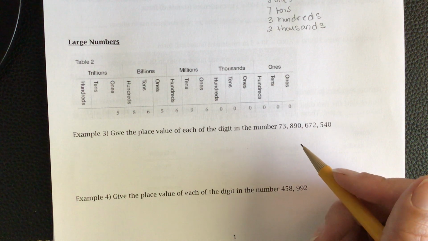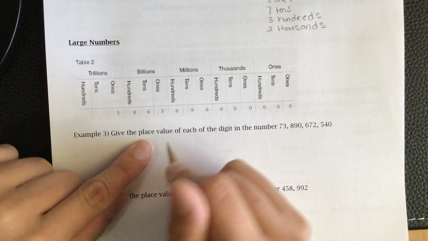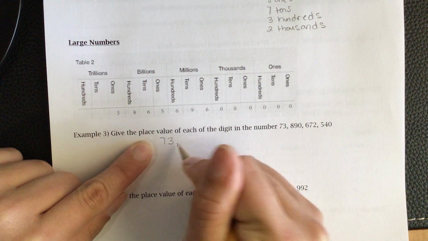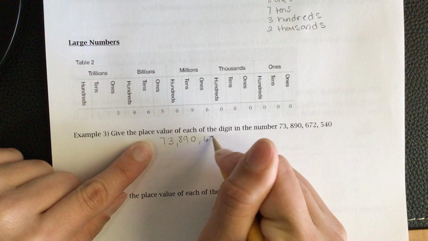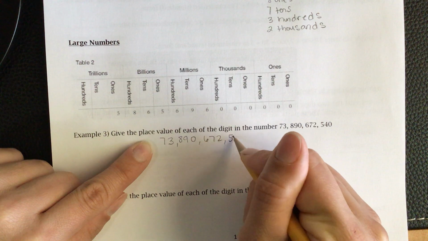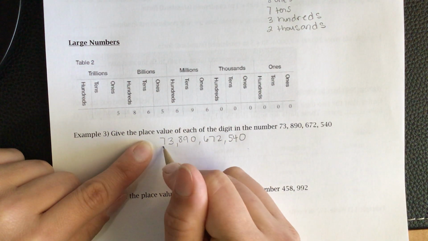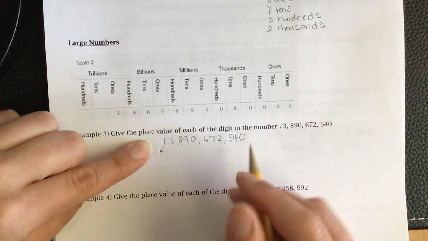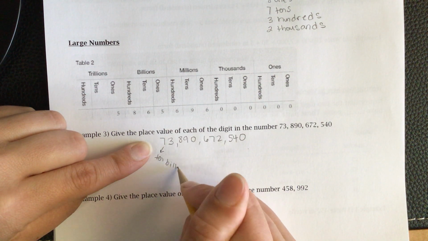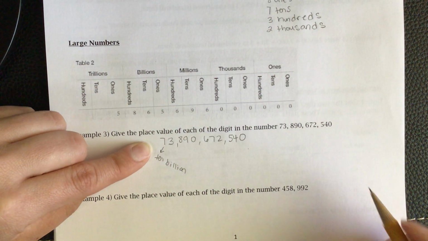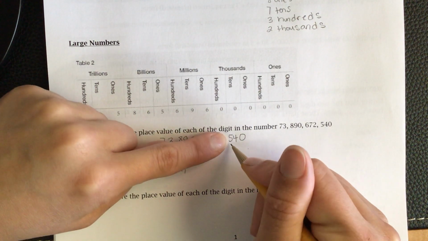So for example, if I wrote out the number again, 73,890,672,540. I'm going to start with the 7, and I have 7 10 billion. So I might ask you, what is the 5 in this one?